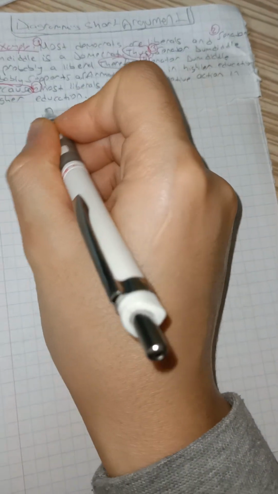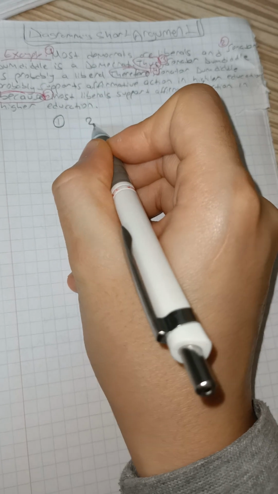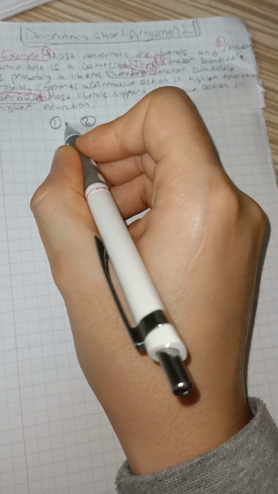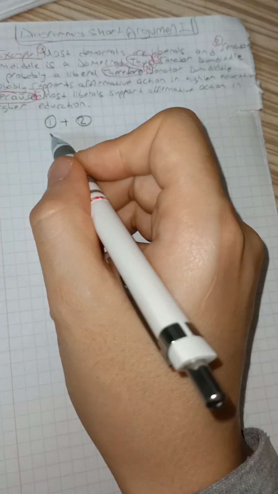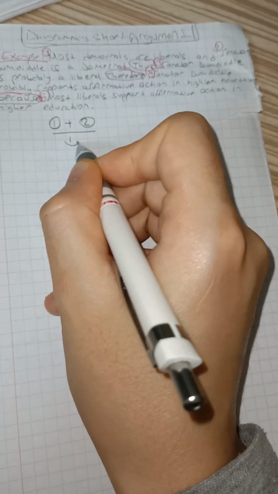Finally, premise 1 and premise 2 clearly work conjointly to support premise 3.